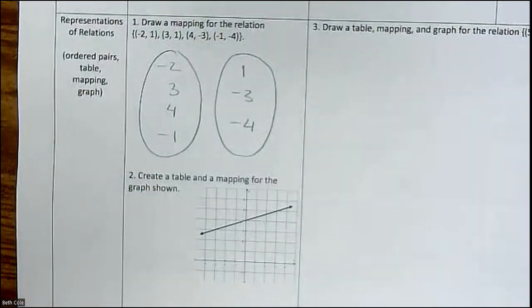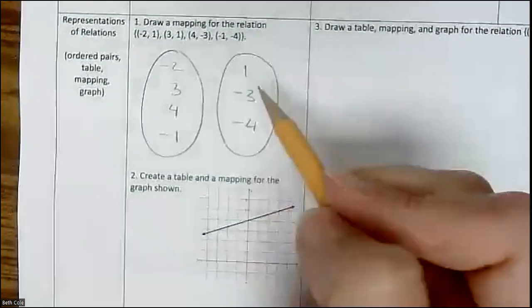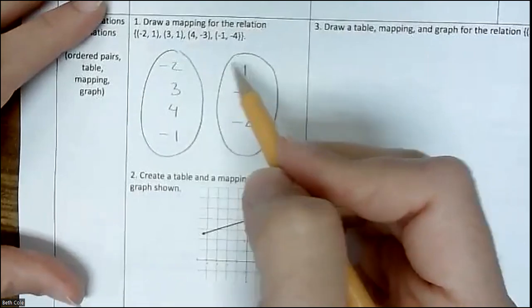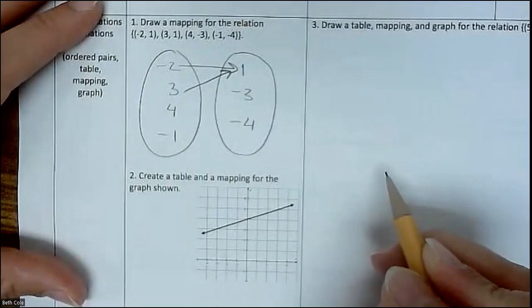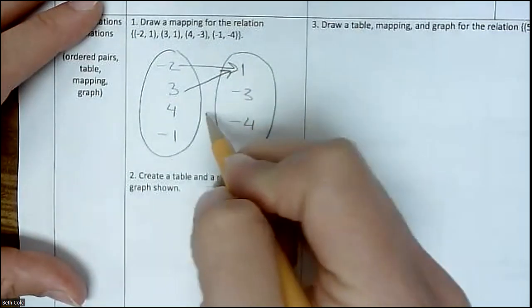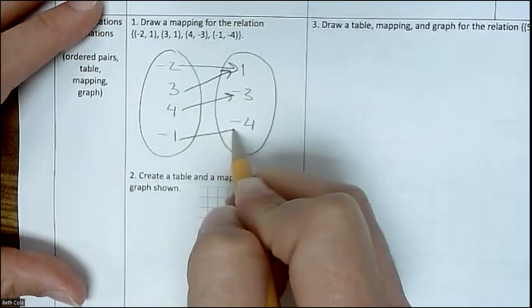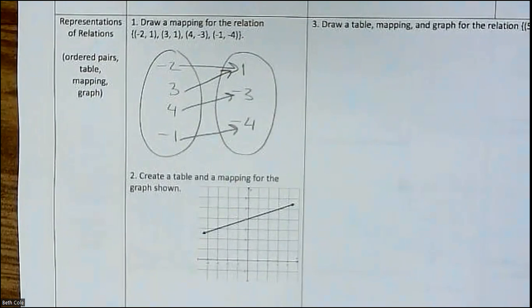How did that go? Did we get those written in there okay? Don't repeat the 1. You're just going to have 2 arrows that go to it. So it's going to look like that. And then 4 goes to -3 and -1 goes to -4. Go ahead.